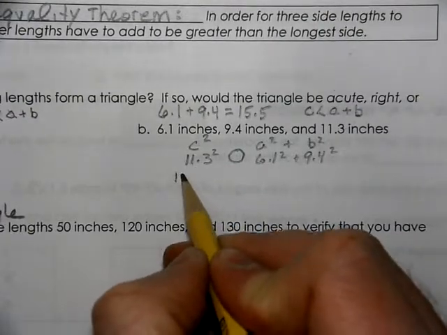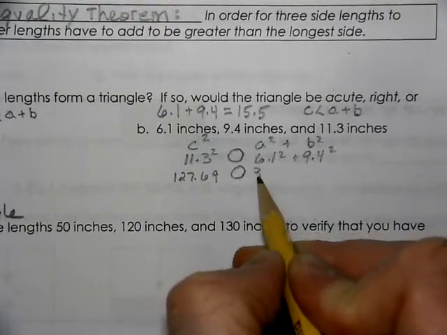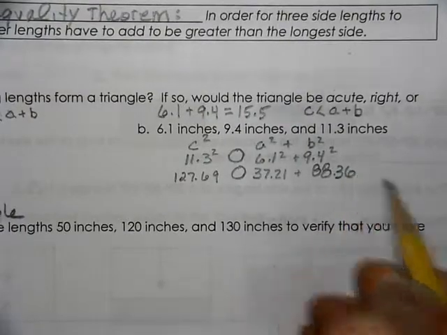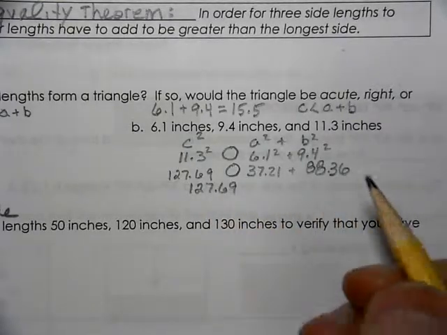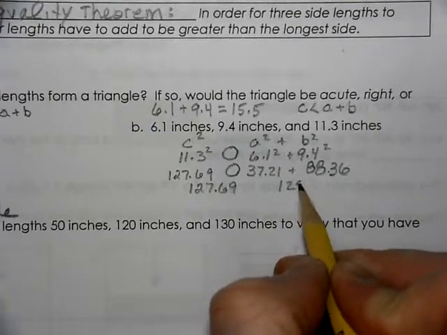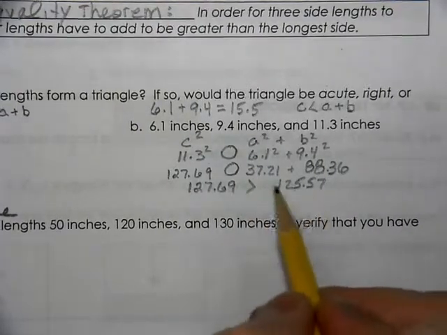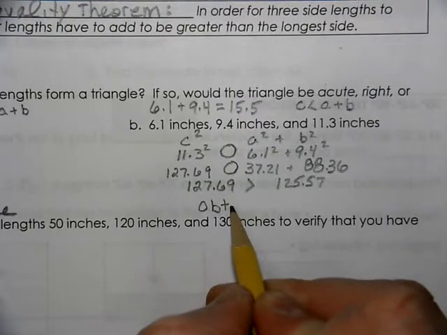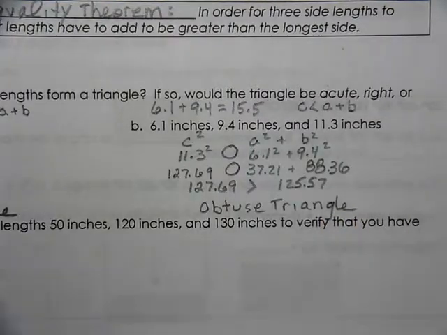So when you square this, we get 127.69. When we square the others, we get 37.21 and 88.36. So now we have 127.69, and this other side adds up to 125.57, and we know that 127 is greater than. So in other words, c squared is going to be greater than. So we know we have an obtuse triangle. If it happened to equal it, then we know we had a right triangle.